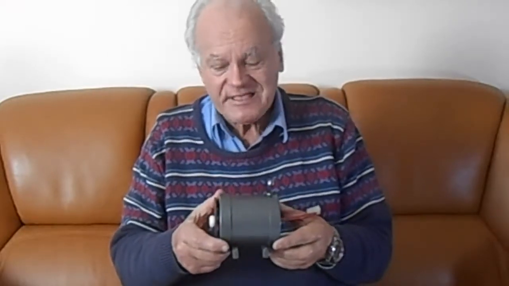I'll now try to explain the operation of this device in a bit more detail. Basically it consists of two halves. At the back we have the energy receiver and motor. At the front and mounted on the same axle is the power generator.